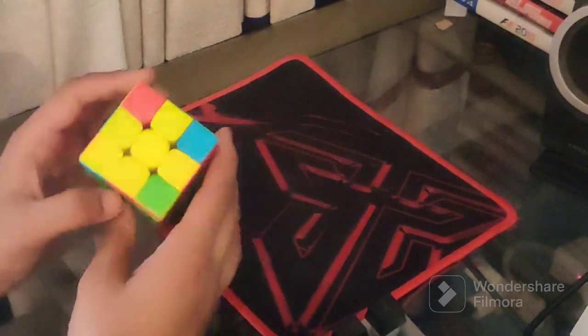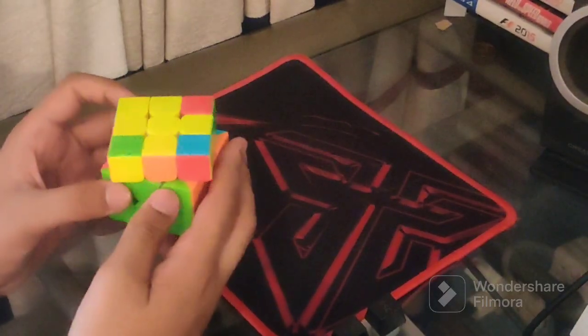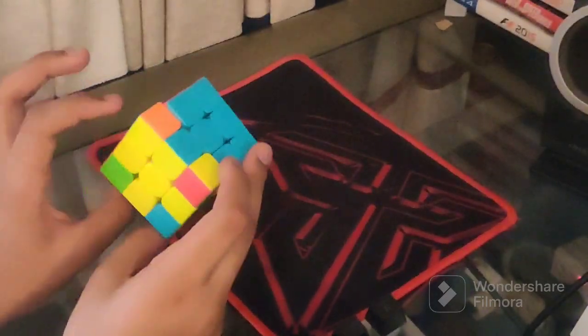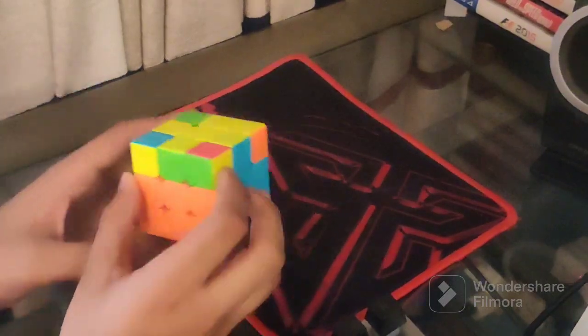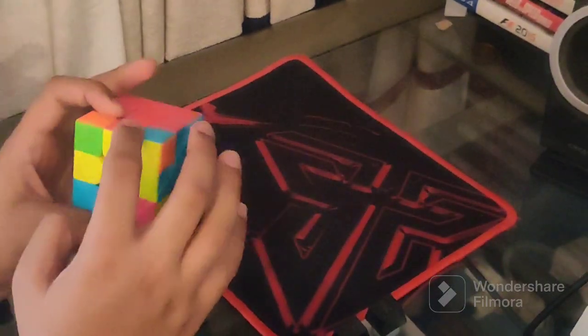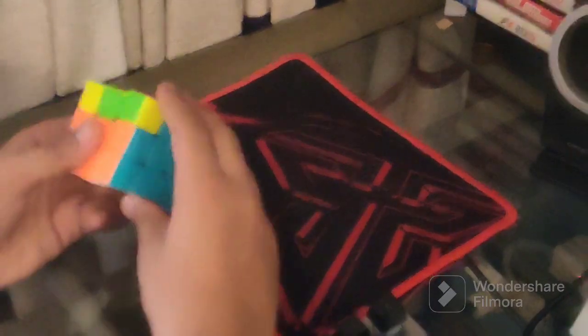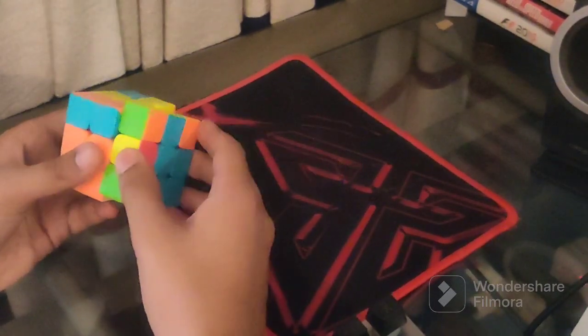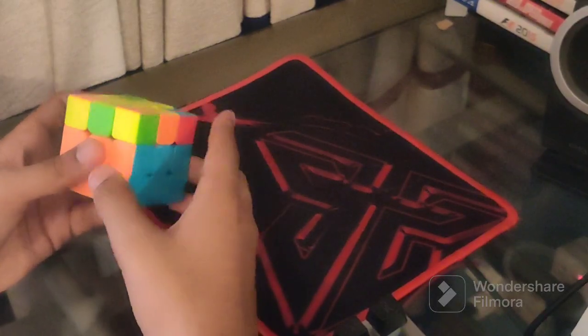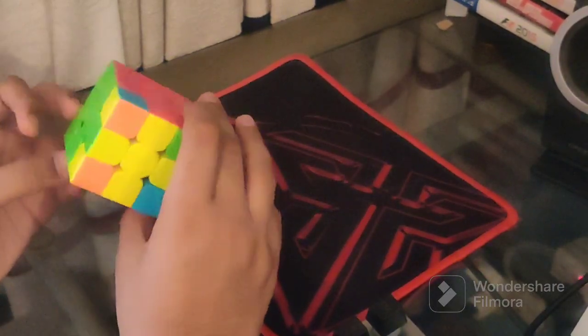So we turn this in a specific way, and see, now 2 of these are solved but these 2 are not. So what you do is you make it so the one on the left is in the back and this one is on the right, and you do this algorithm, and now it's all solved.